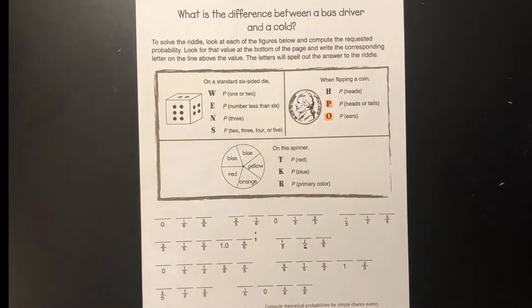Let's do a quick mini lesson on this. We are doing probability and converting it to the simplest form. And it's got a riddle.